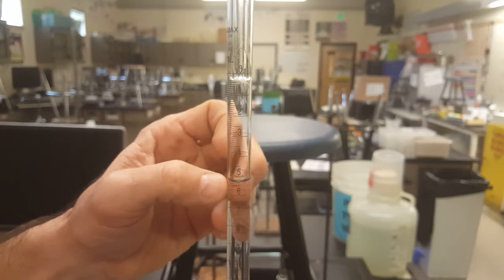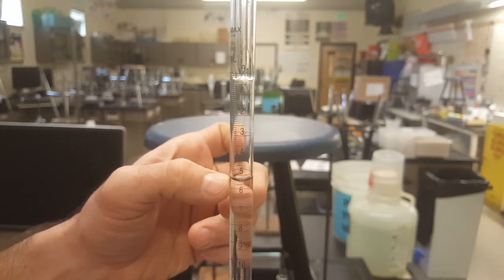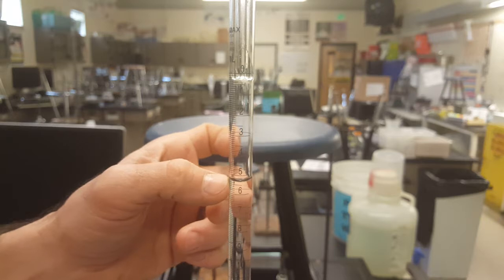I read this value as 5.42, and I'll write that number down so that we can demonstrate using it later. 5.42 milliliters is my initial volume.